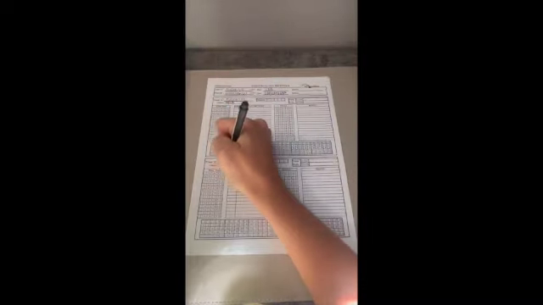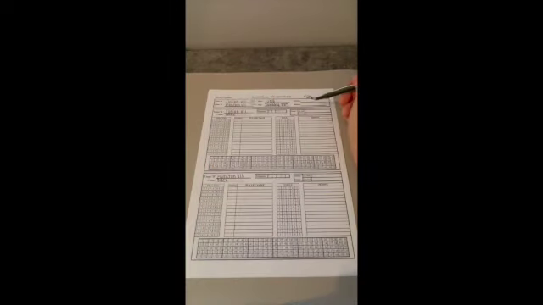Also, under where you write the team's name, you can write the color of their jerseys. There's also a line where you can write the referee's name if you know it. However, this isn't super important, so I'm just going to leave it blank for now.